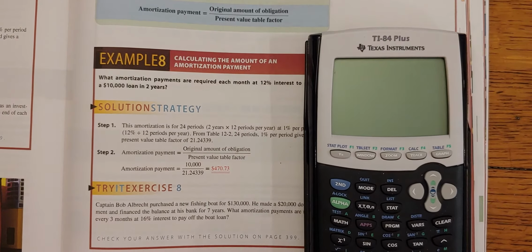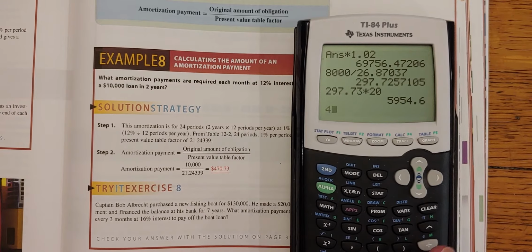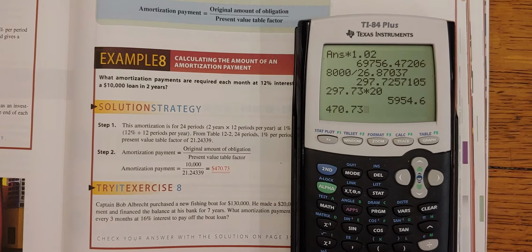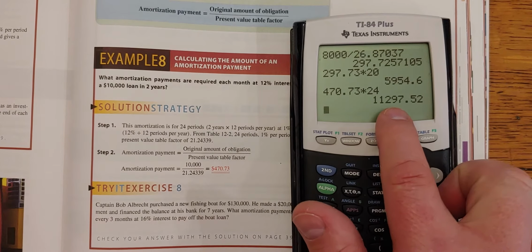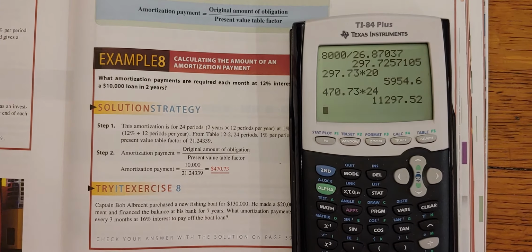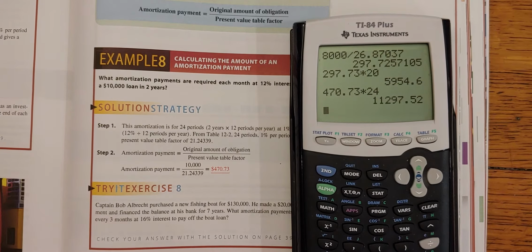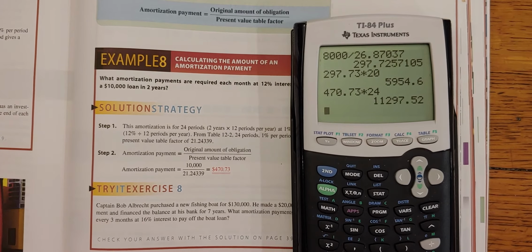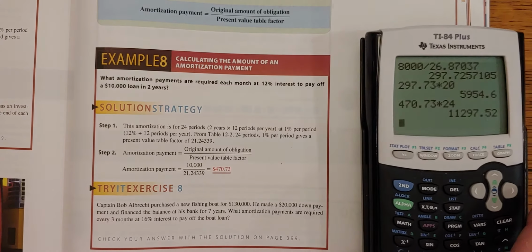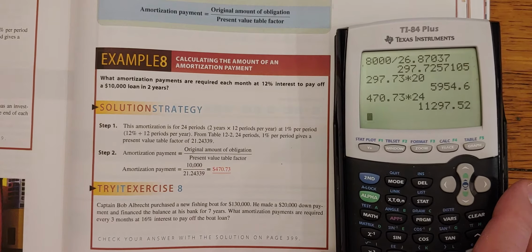So if we look at this, $470.73 times the total number of payments of 24 is going to equal $11,297.52. Which means if we borrowed $10,000, that's $1,297 in interest. So that's $600 a year in interest that we're paying on this loan. So the faster you pay off the principal, the less interest you will pay. All right, and we'll talk about that as we look at amortization tables and trying to pay off the principal.